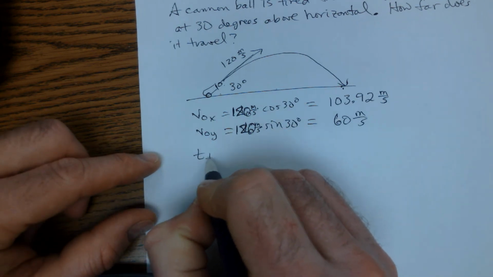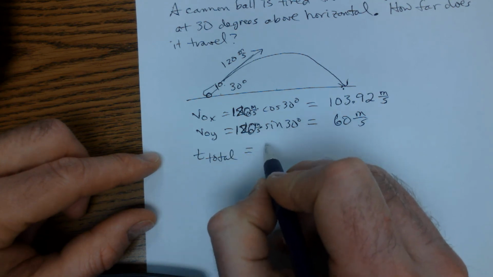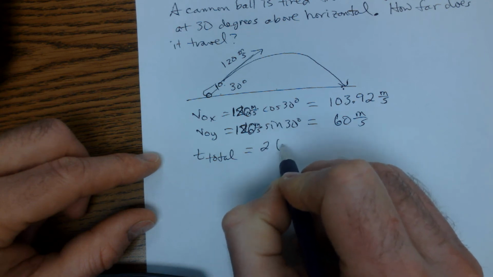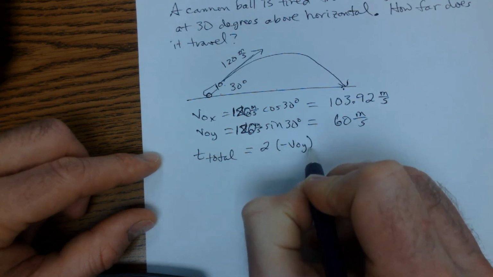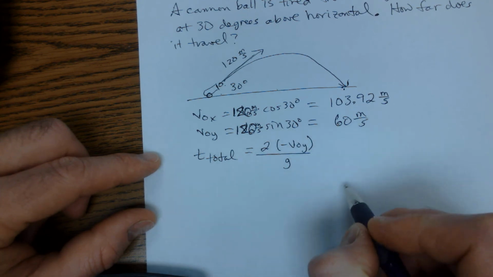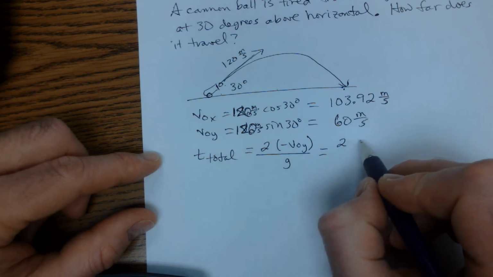Remember that our time total was equal to 2 times the initial velocity in the y direction, negative, divided by g. Okay, so let's go ahead and substitute in 2 because it's up and down.